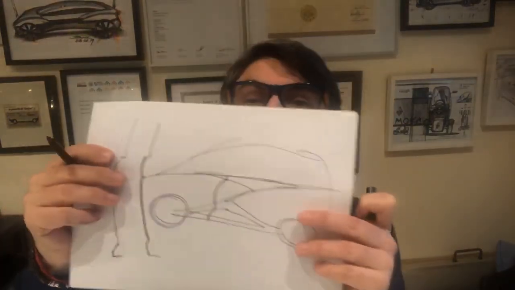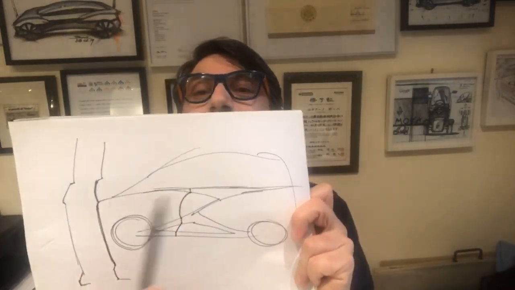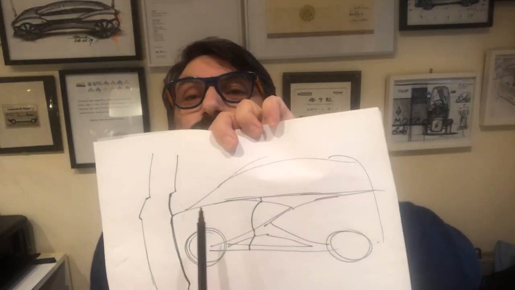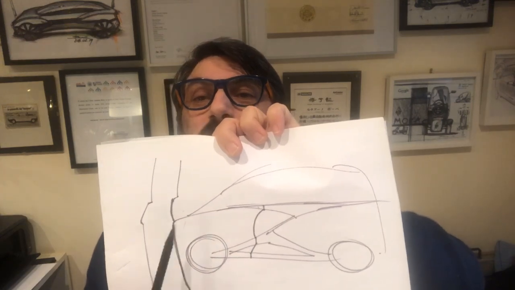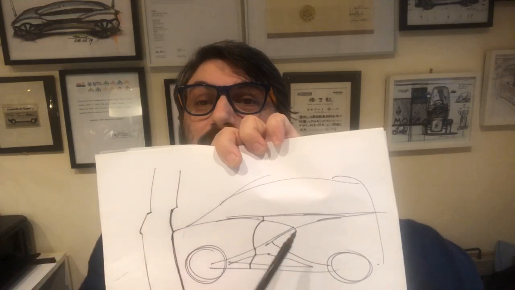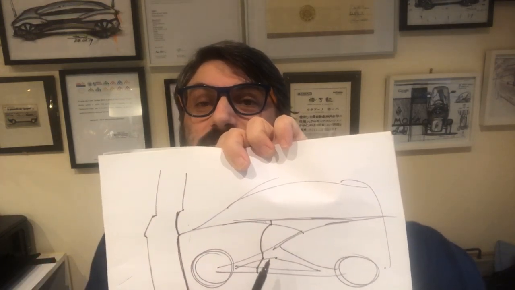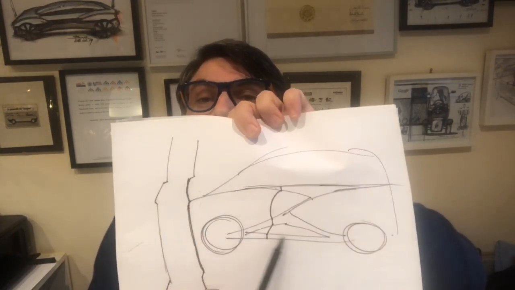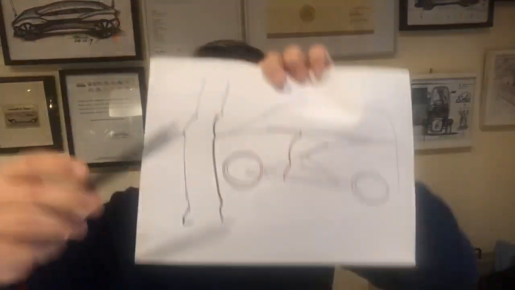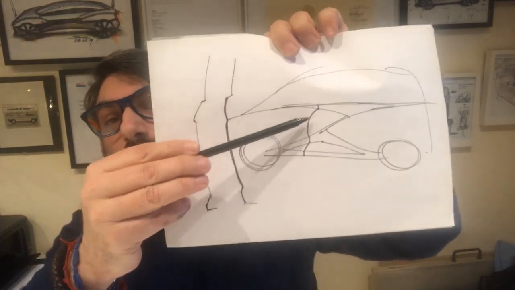Okay, so let's look at this. This is a cartoon side sketch I made to show you when two big shapes are crossing each other on the side, leaving some flat areas, and then the classical triangle shape at the lower part to pick up the light. So when you have to draw a cut line, look what happens.